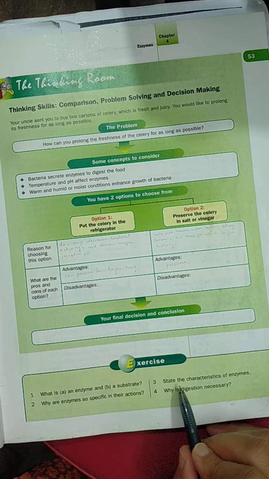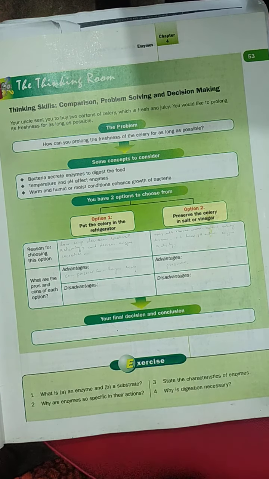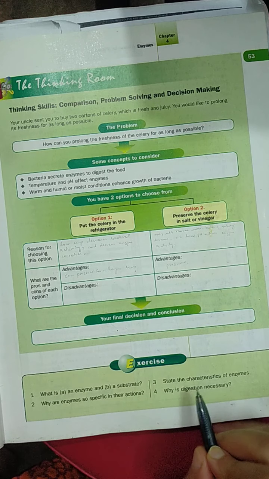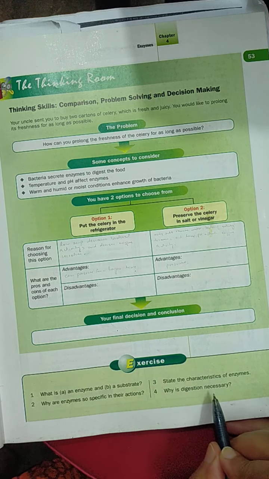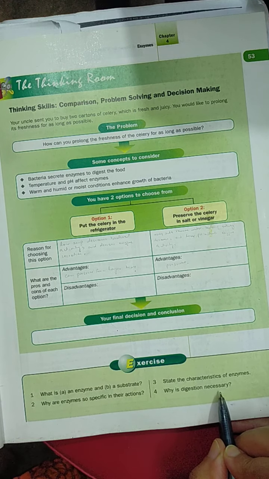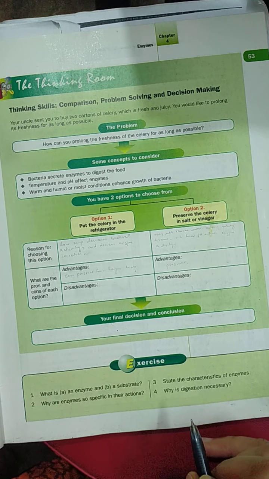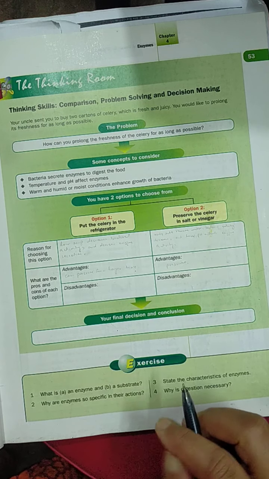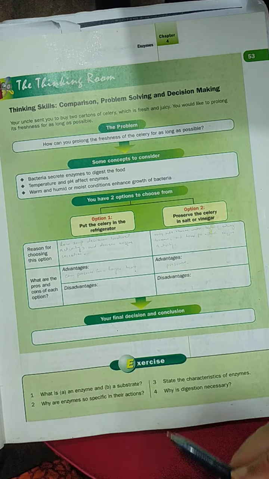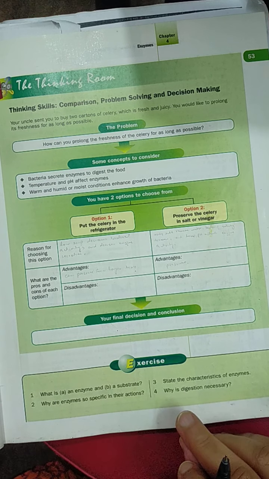Then the next question is, state the characteristics of enzymes. You have read all the characteristics of enzymes in today's lecture, so you will write those characteristics, but write briefly. Then, why is digestion necessary? In the previous lecture, I told you that digestion is necessary to convert large food material into smaller, soluble and diffusible forms, so it can be absorbed in the blood and utilized to release energy. For that reason, digestion is compulsory.